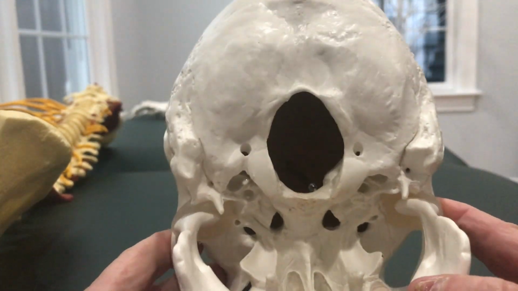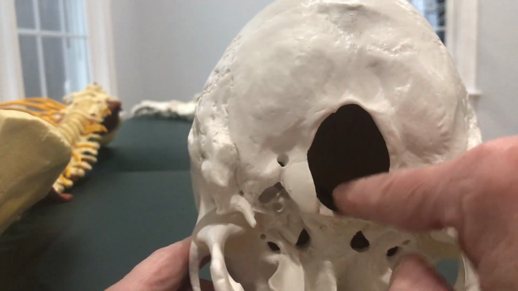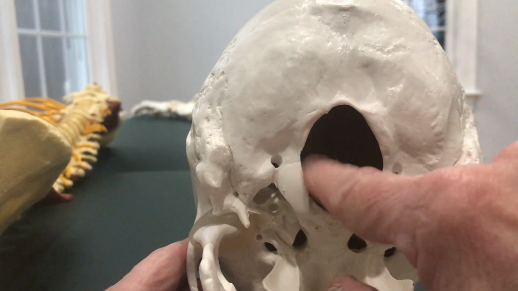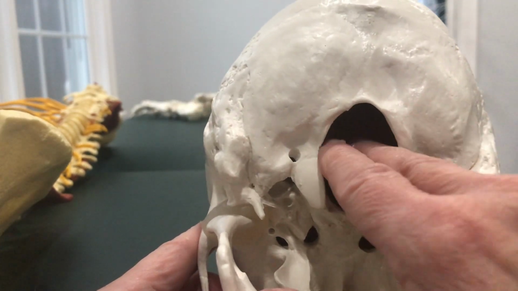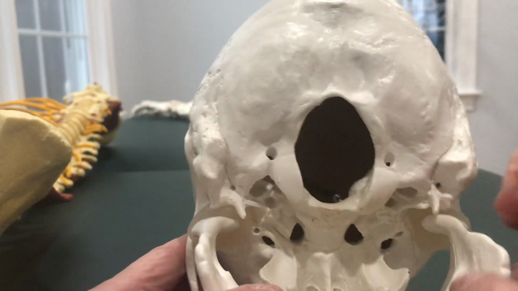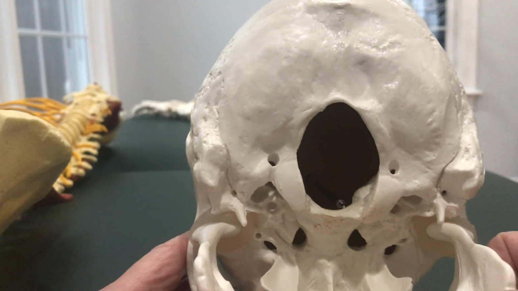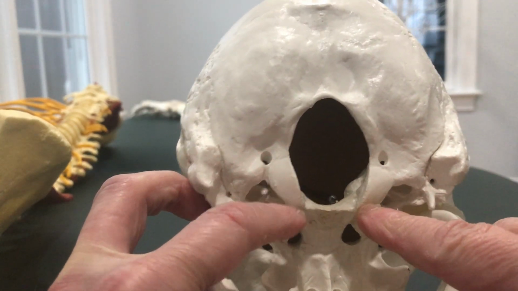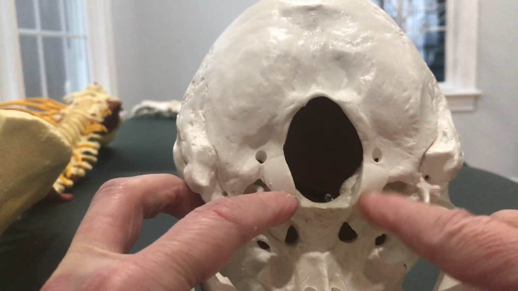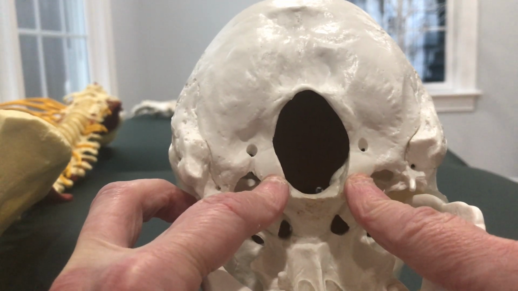Now, if we look at the undersurface of the skull, remember, foramen refers to an opening. This is the foramen magnum. The brain stem exits out from the cranial vault or skull. And then here are the two occipital condyles, one on either side of that foramen magnum.